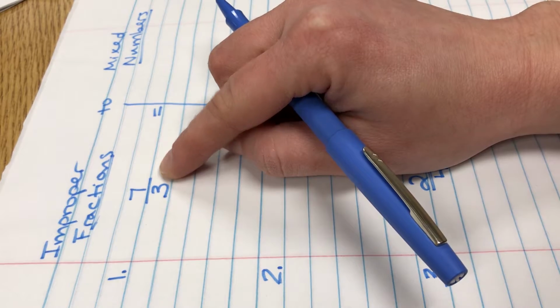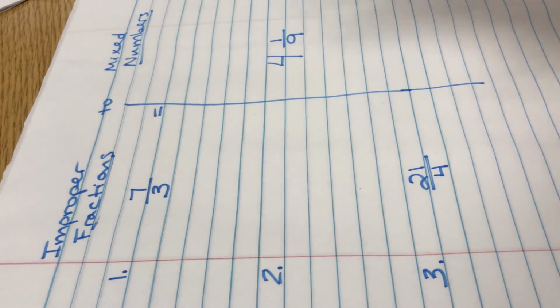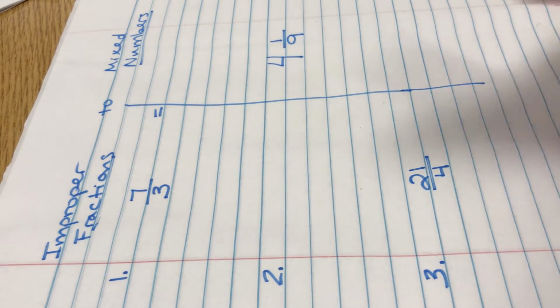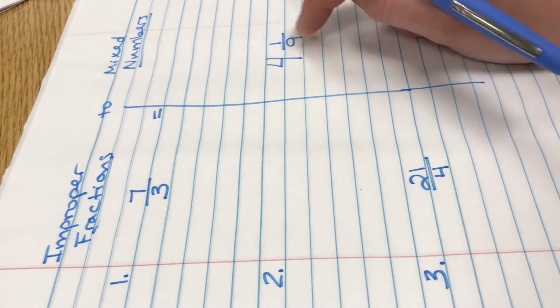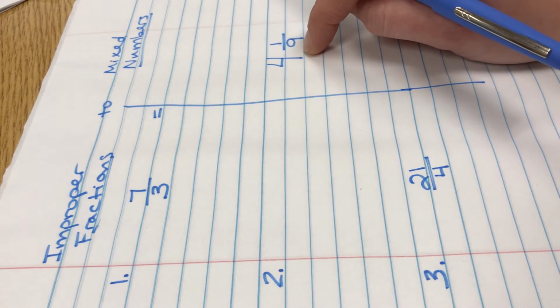And I like to tell kids this is, right here, division. This is what we did with division previously. 7 divided by 3 is the same as 7 over 3. Mixed numbers are just that. They're mixed. There's a whole number and a fraction. Mixed numbers are going to be that simplest form.